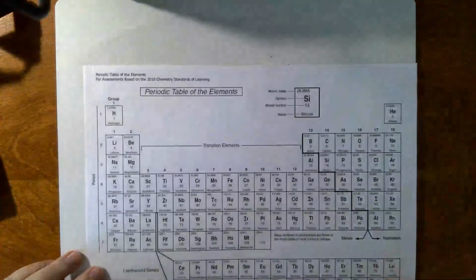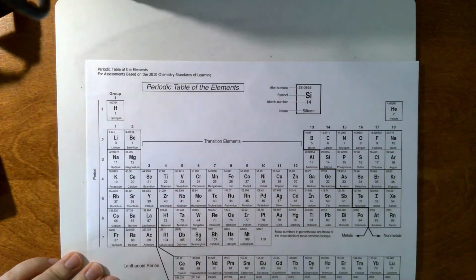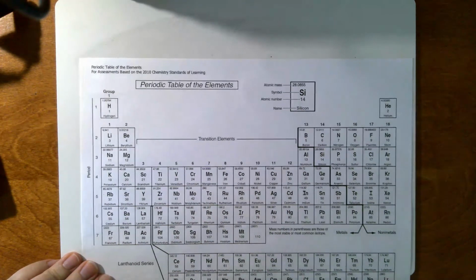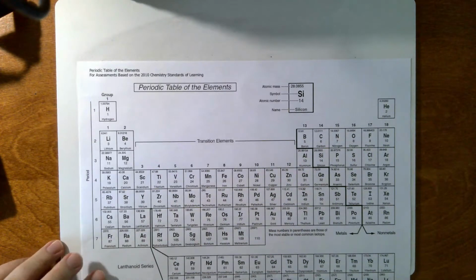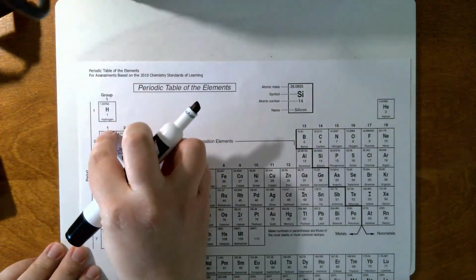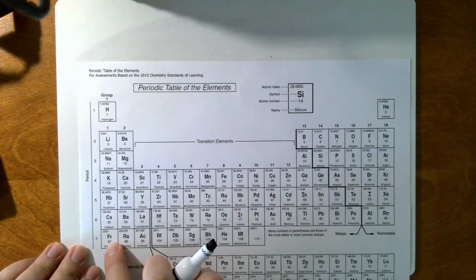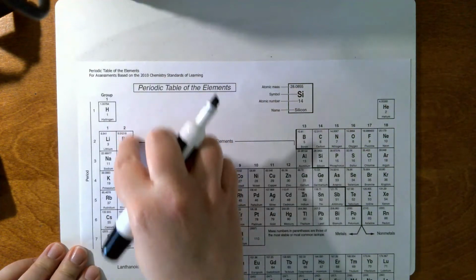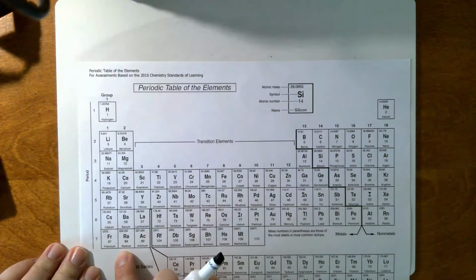So we know that everything in group 1 has one valence electron, right? So they're always going to lose one electron to form an ion with a charge of +1. So everything in group 1 will have a charge of +1. Likewise, everything in group 2 will have a charge of +2.